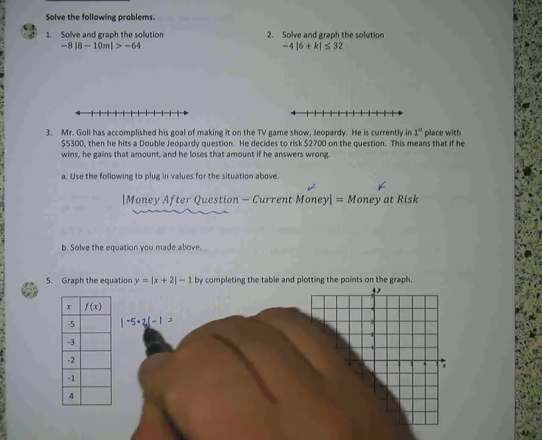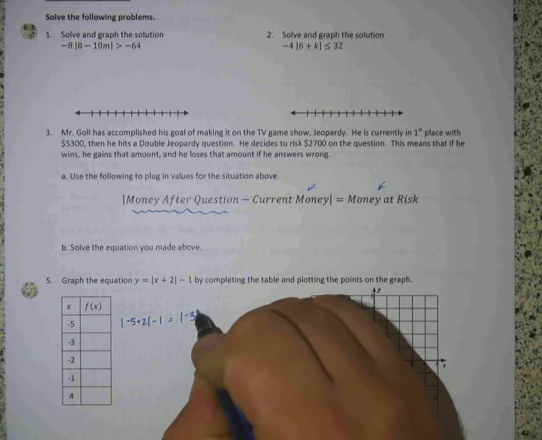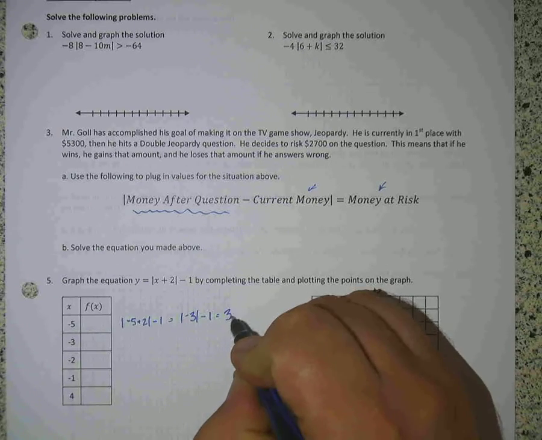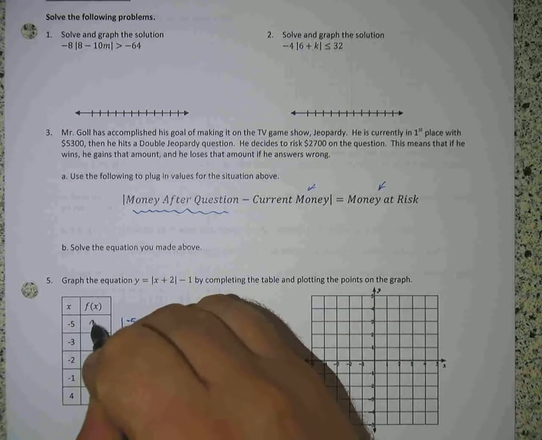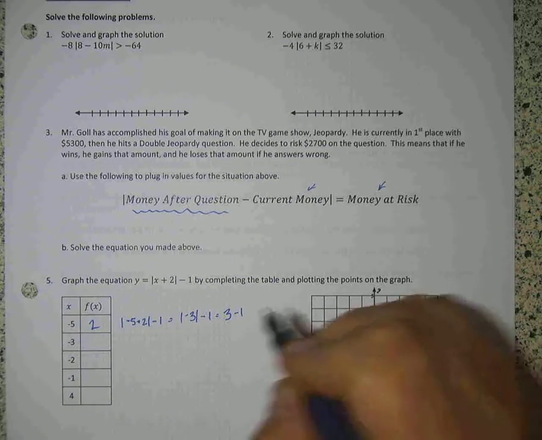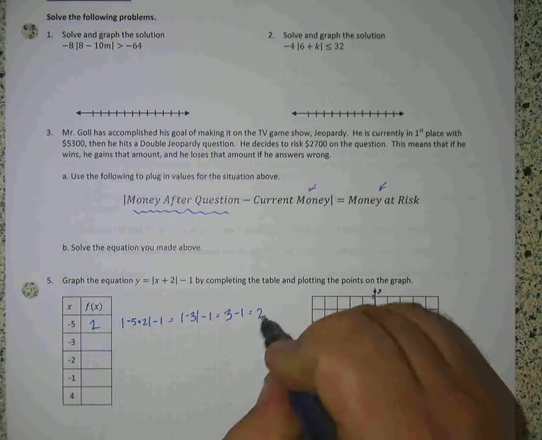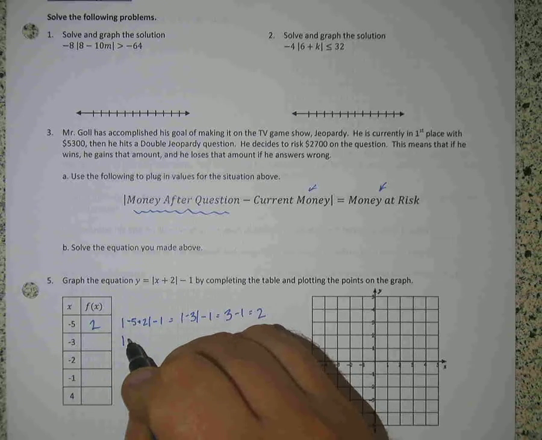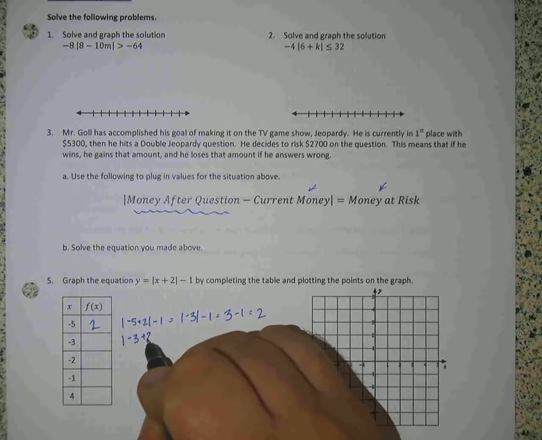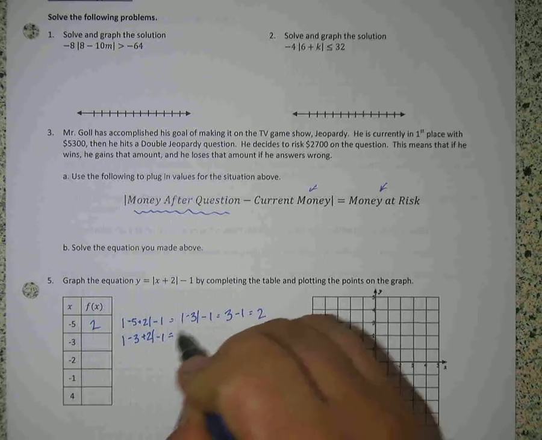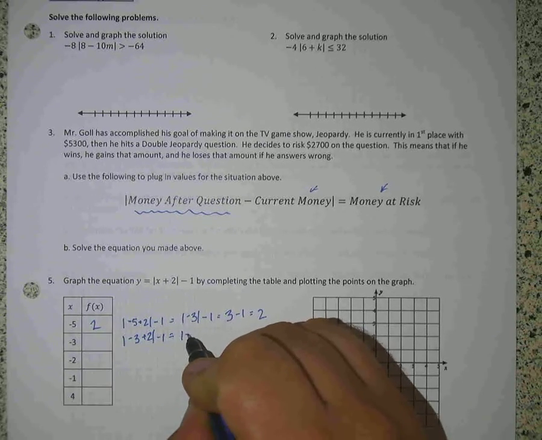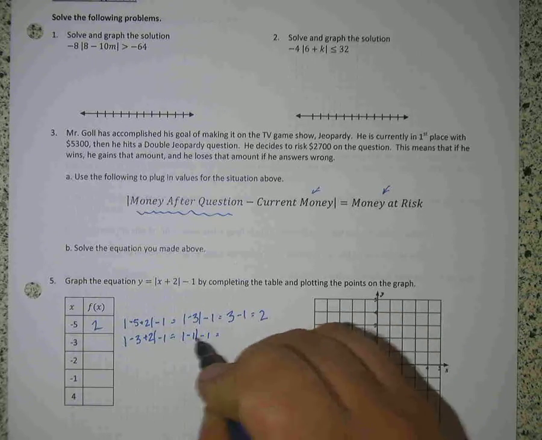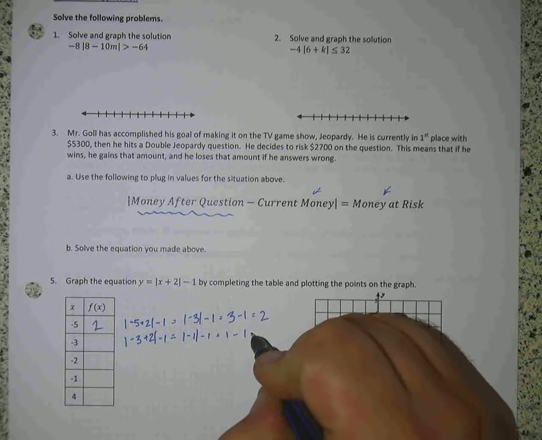So -5 plus 2 is -3. Absolute value of -3 is 3. Minus 1 is going to give me a 2. Okay, and I can do that same thing for each one of these steps. So this one is -3, so -3 plus 2 minus 1, so that's going to be a -1 minus 1, and so that's going to be 1 minus 1, which is 0.